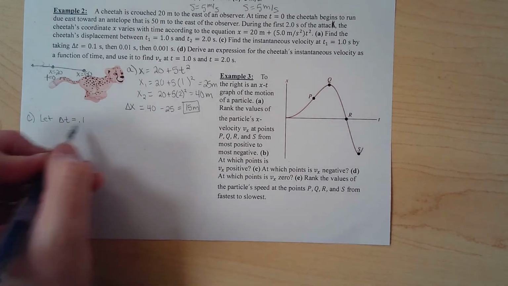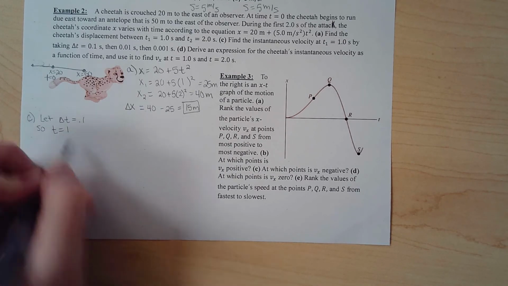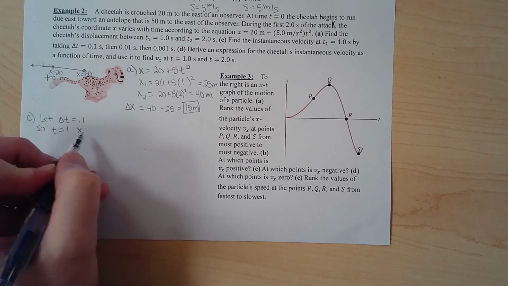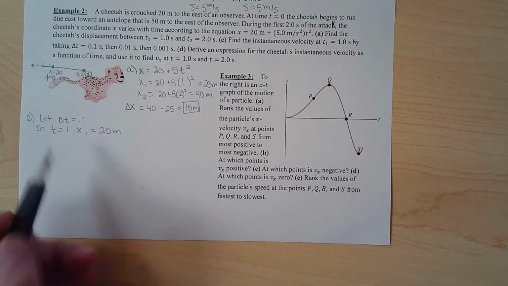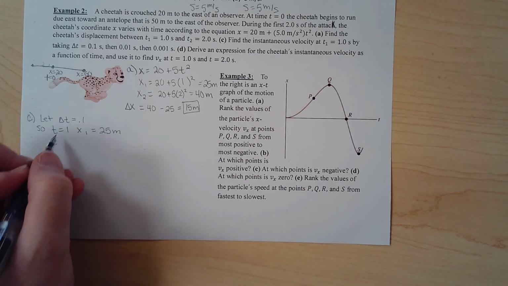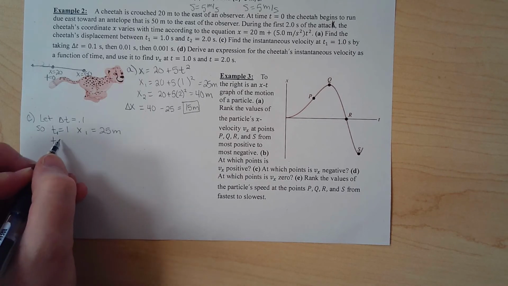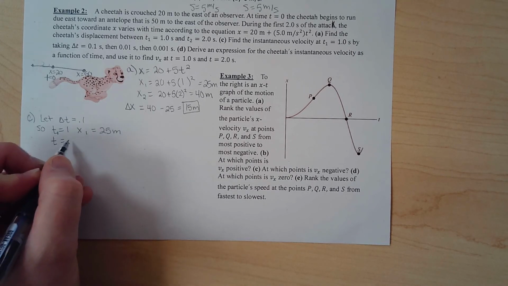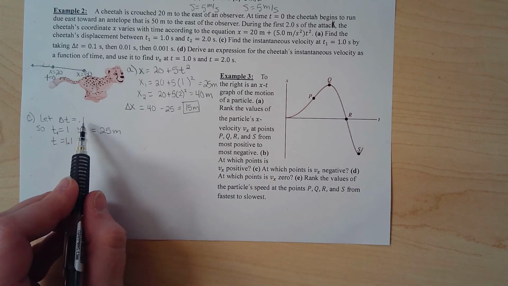So at t equals 1 second, we know x sub 1 equals 25 meters. Now, since we're going to let delta t equal 0.1, we need to let, that was the first t, we're going to let the next time equal 1.1. So it's like 1 second plus this itty-bitty amount of time.